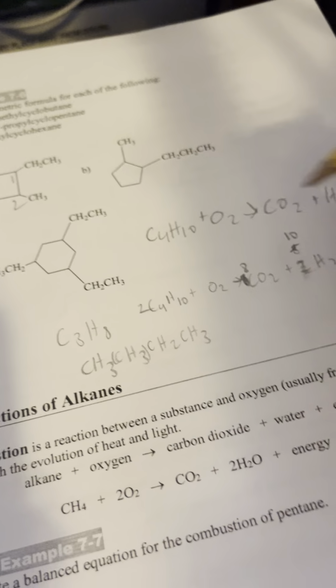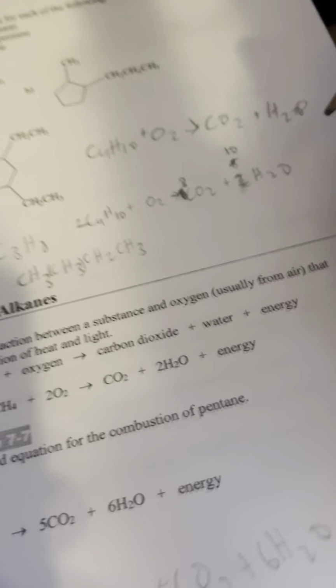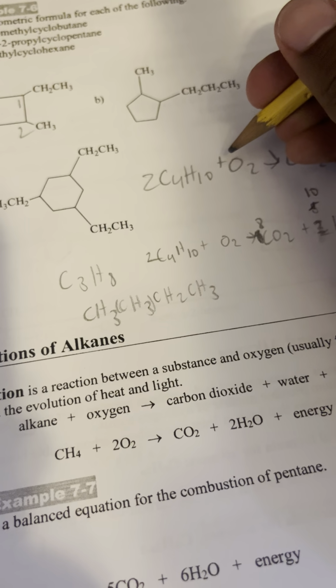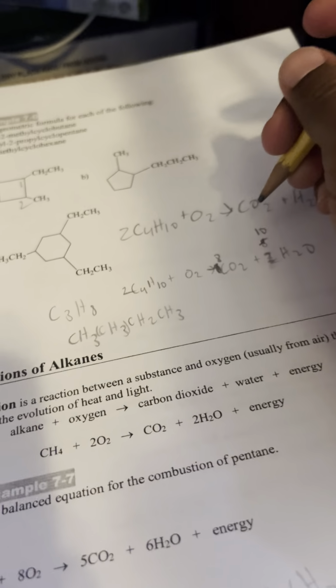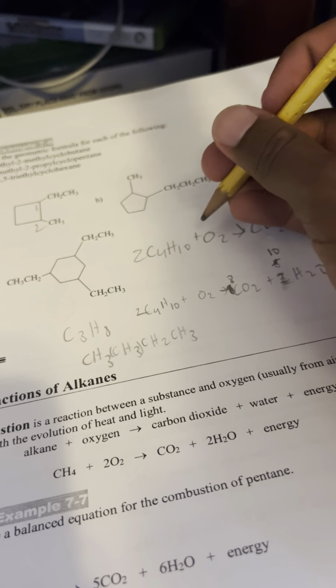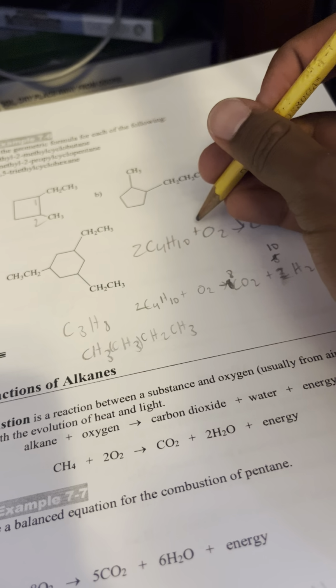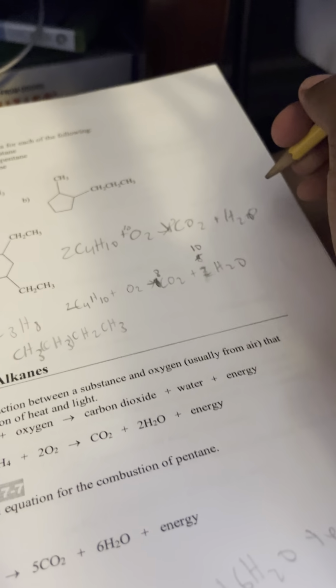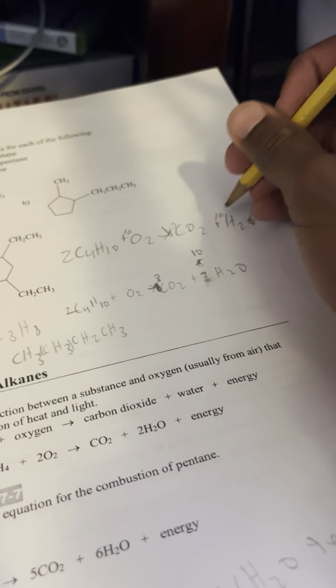So with this, we have to do the stoichiometry and balance this out. So I'll save you the time. We put a 2 in front of here, and put nothing in front of that one. No, we put like a 10 here, and then an 8 here, and then like a 10 here.